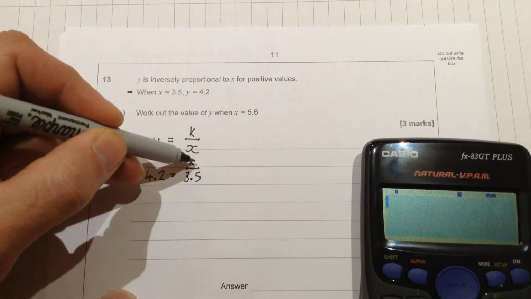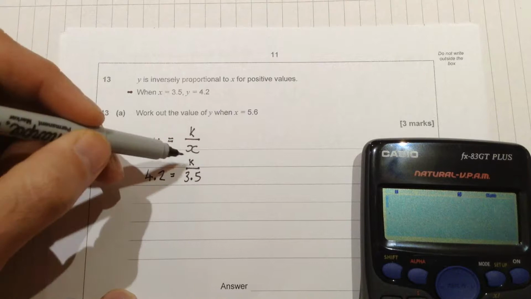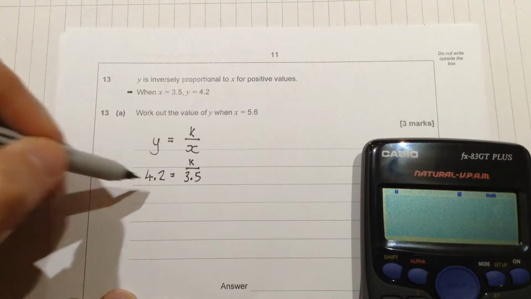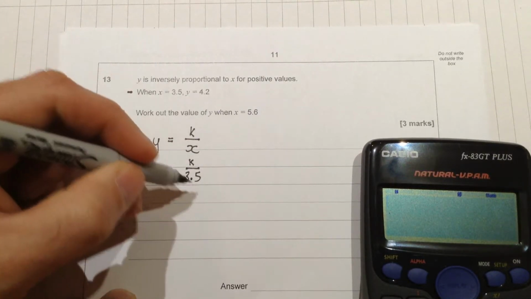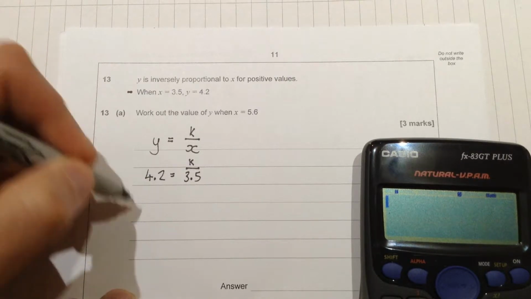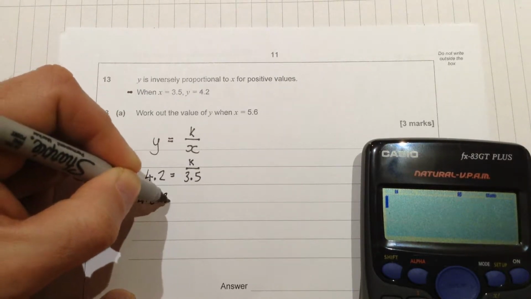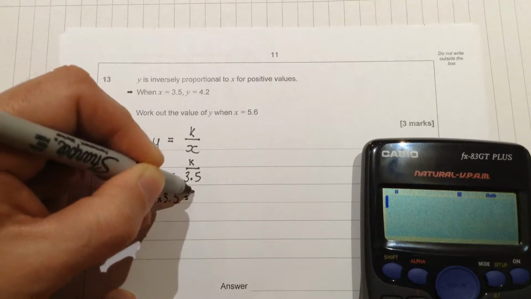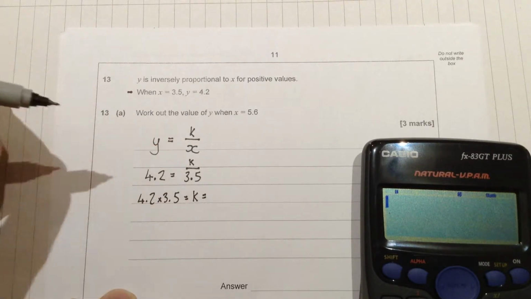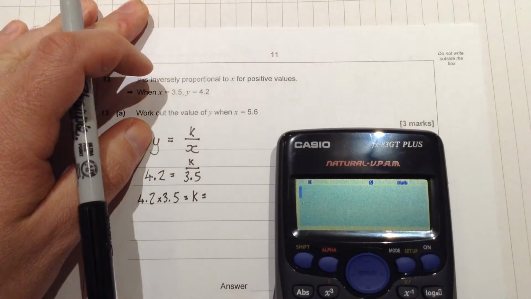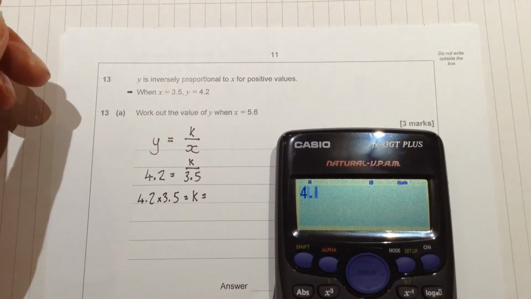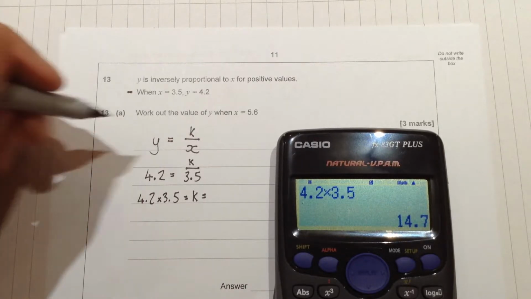To find the value k here, we need to know what number divided by 3.5 equals 4.2. Well, we just rearrange this and multiply together 4.2 and 3.5. This will give us our value of k, which if you put into your calculator, 4.2 multiplied by 3.5 gives us an answer of 14.7.